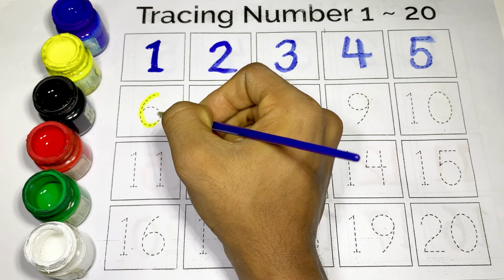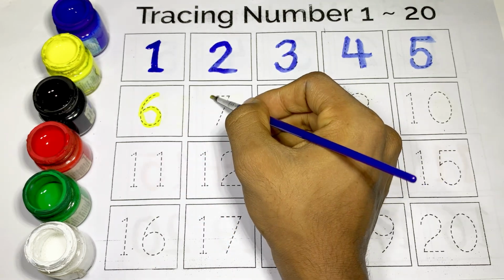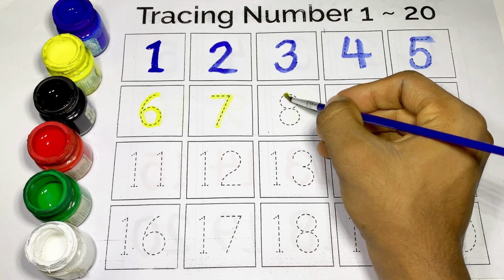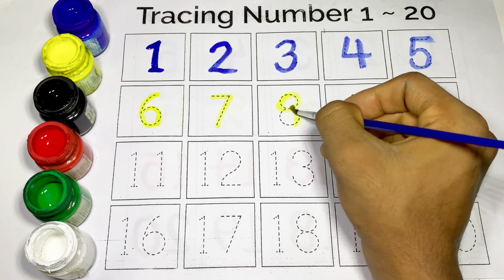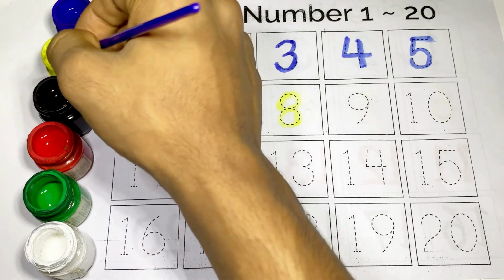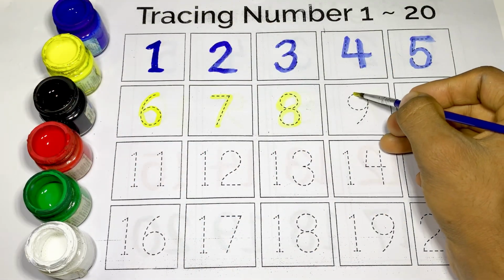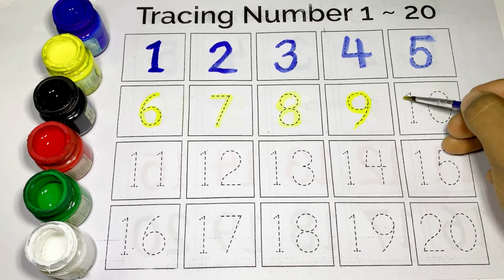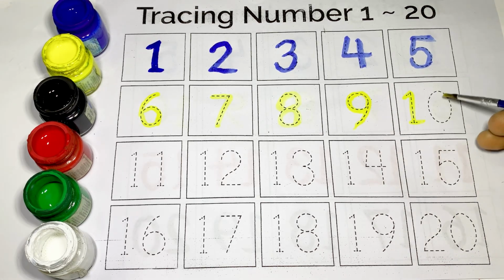S I X, 6. 7, S E V E N, 7. 8, E I G H T, 8. Again use yellow color and draw 9, N I N E, 9. 10, T E N, 10.